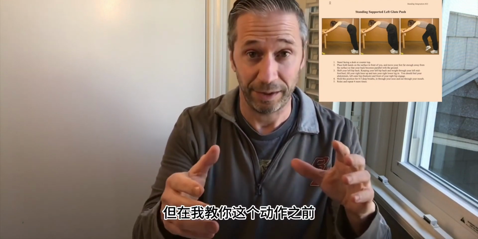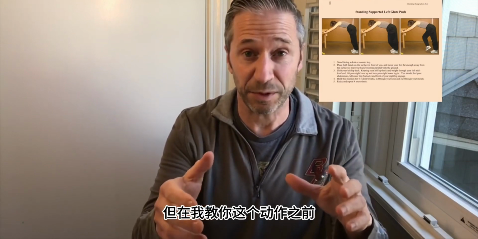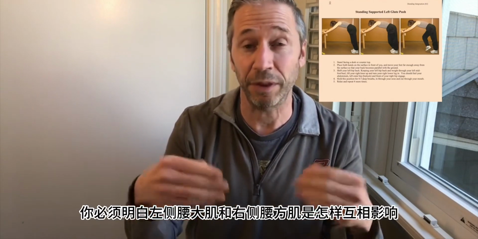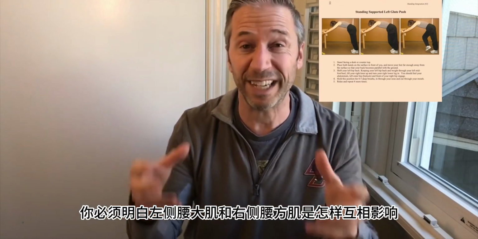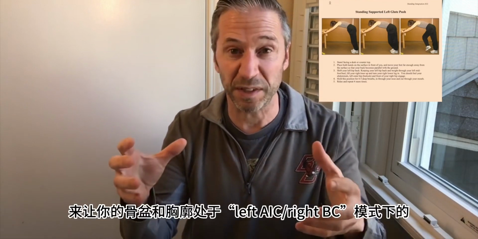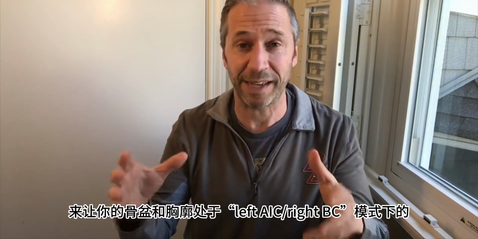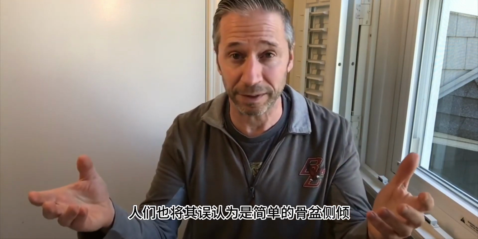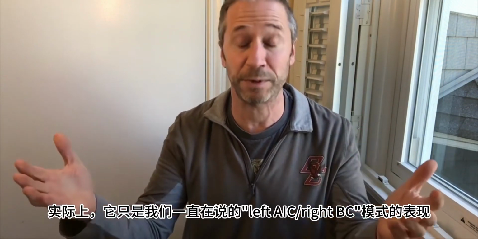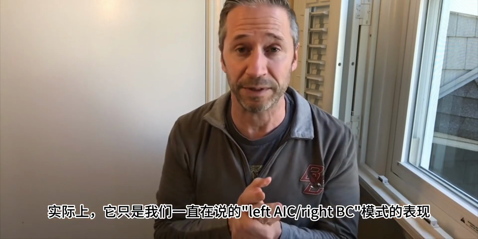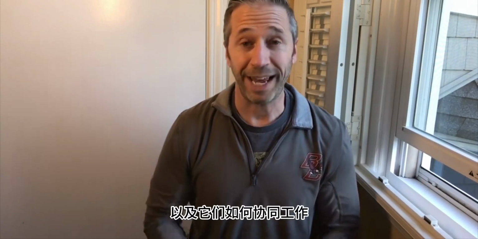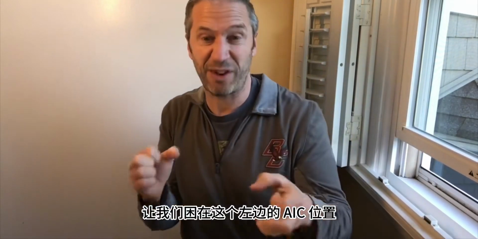But before I describe what this technique is doing and explain it a bit further, you have to understand how the left psoas and the right QL are working together to keep the pelvis and rib cage in this left AIC, right BC pattern that people also misidentify as a lateral pelvic tilt. In reality, again, it's just a visible representation of this left AIC, right BC pattern. So let's look at what the right QL and the left psoas do and how they work together to keep us trapped into this left AIC position.